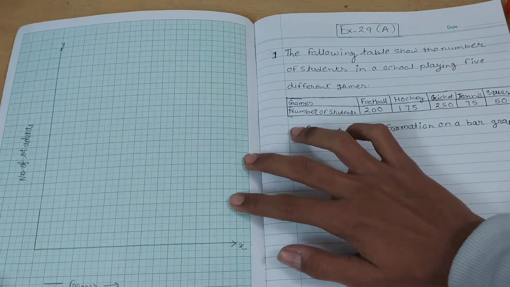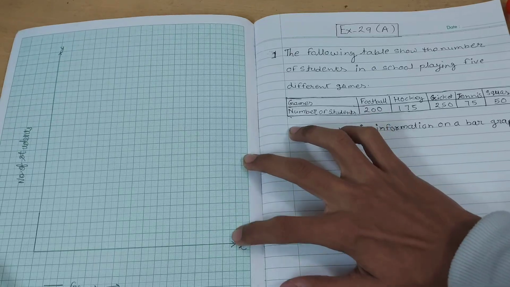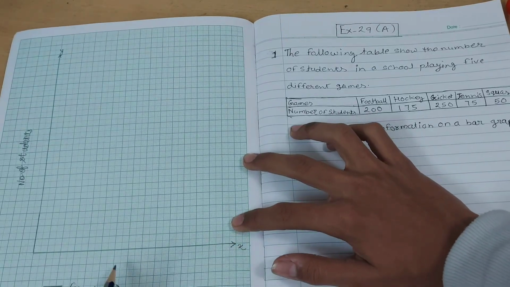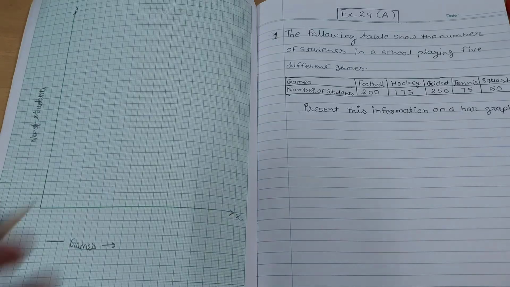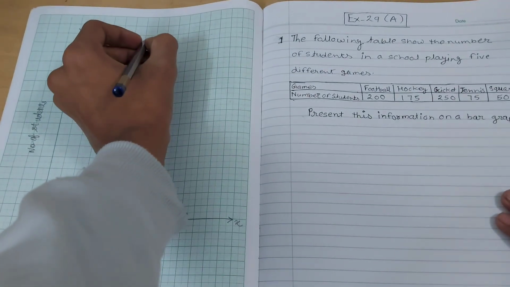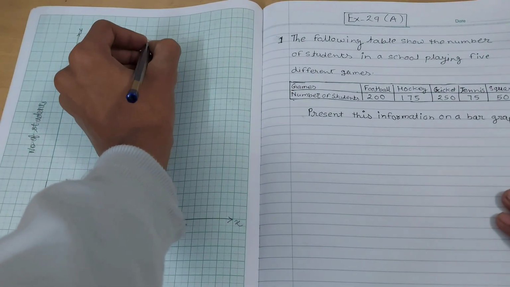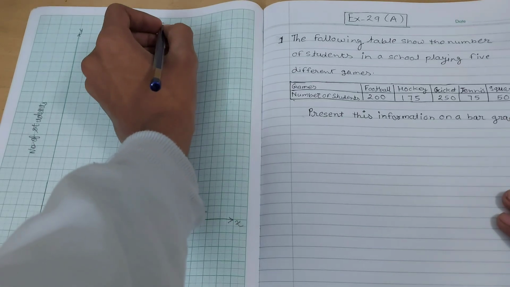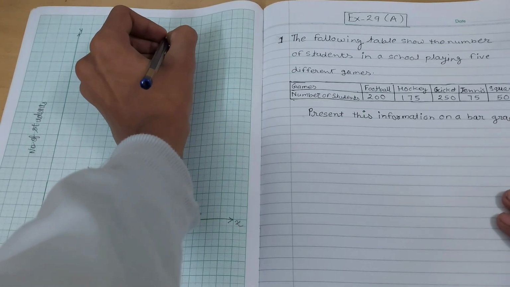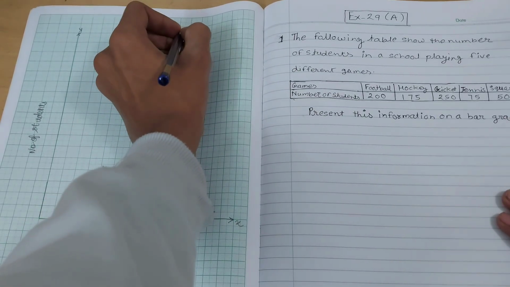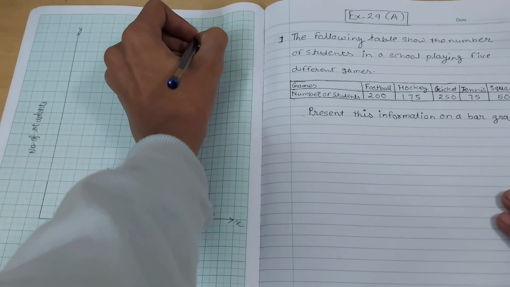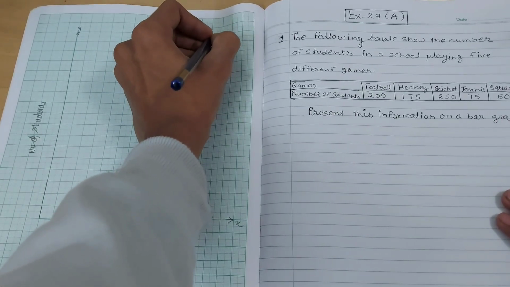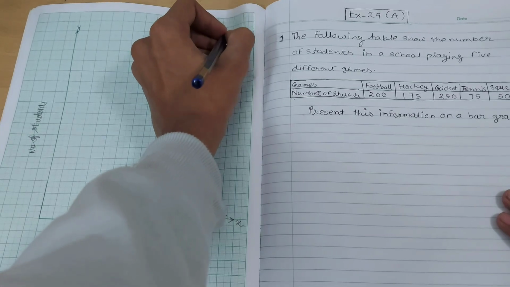So I can take the scale to be 1 centimeter equal to 25 students on the y axis.